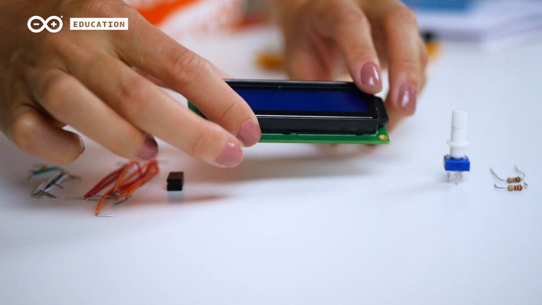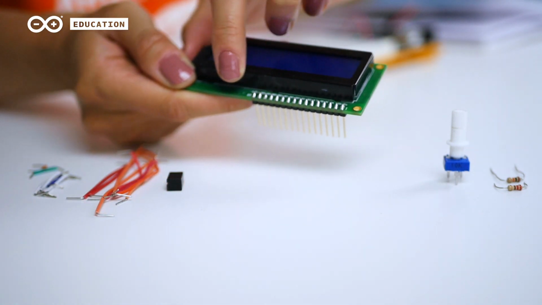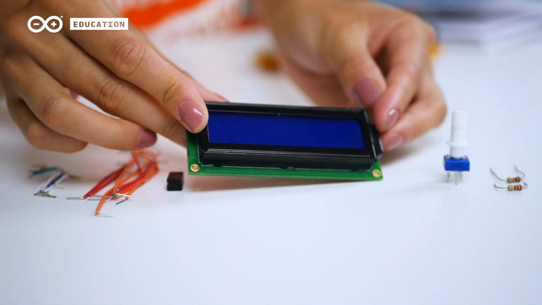There are quite many connections on the LCD display component, and we will not use all of them, but it can be good to understand what each pin is doing. I will show you later when we create the circuit, but make sure to check page 117, step 3 to 6 in the project's book to read more about them.